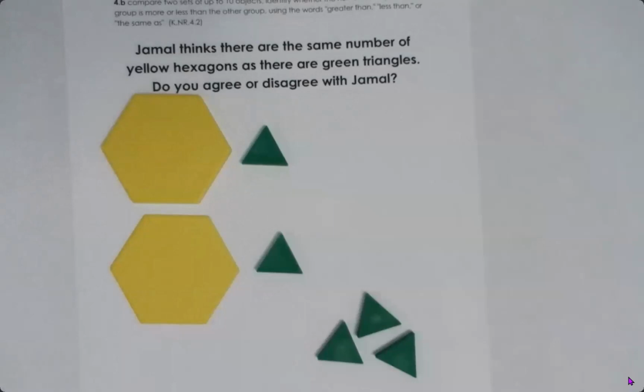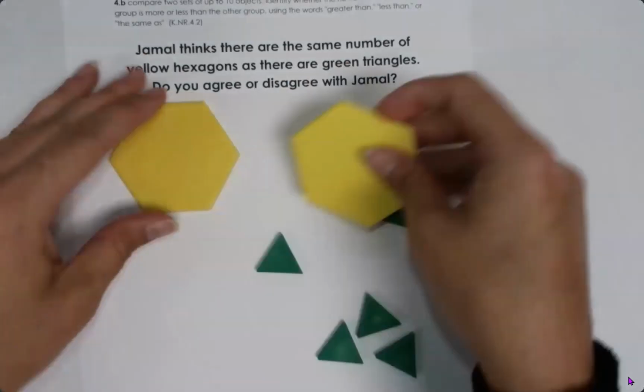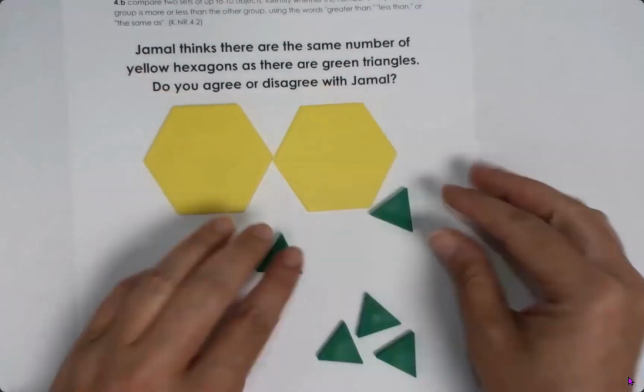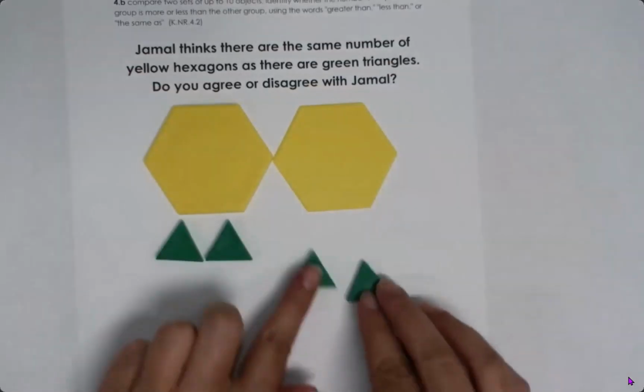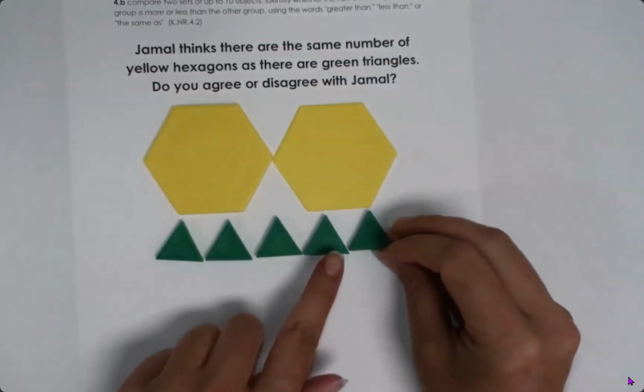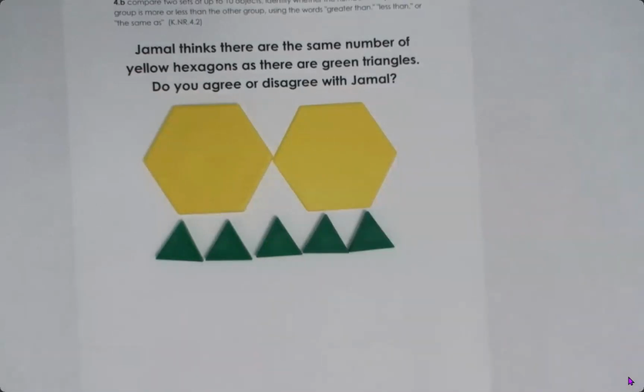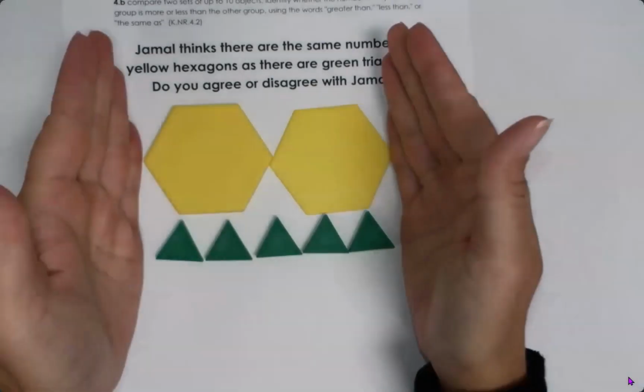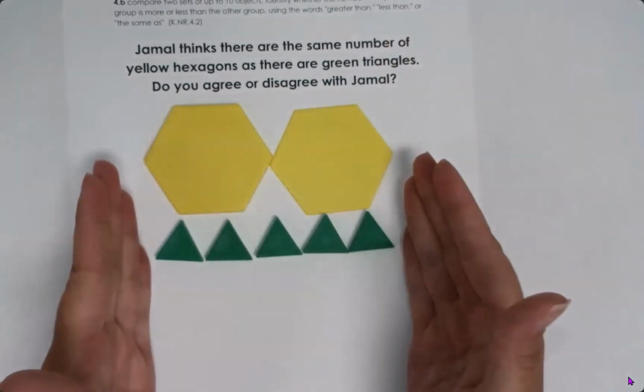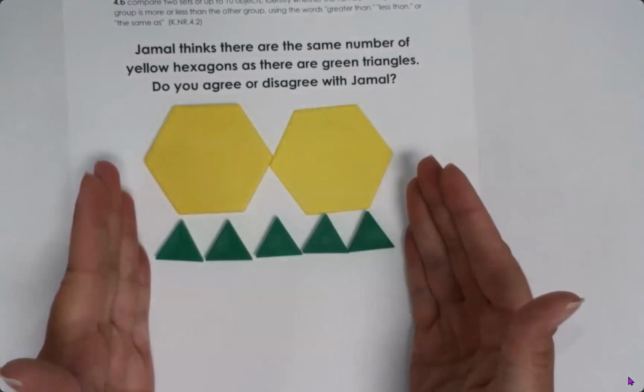So as students are able to do this, they're able to match them up. Another way that this might be presented to students is instead of it being in a pile and they're matching it, it may already be lined up like this. And students may have the misconception that they agree with Jamal because the length of each group is the same. So the length of the yellow hexagon is the same length as the green triangles. And so they may think that the sets are the same. And so that's a misconception students might have.